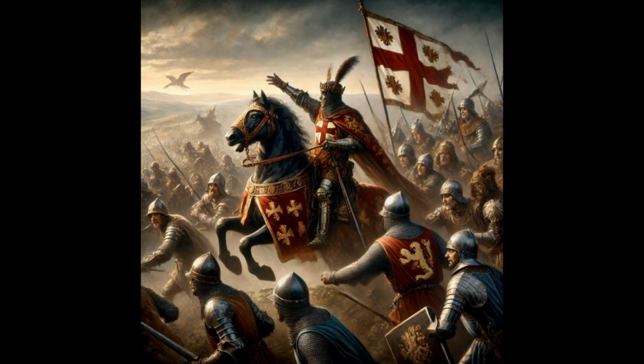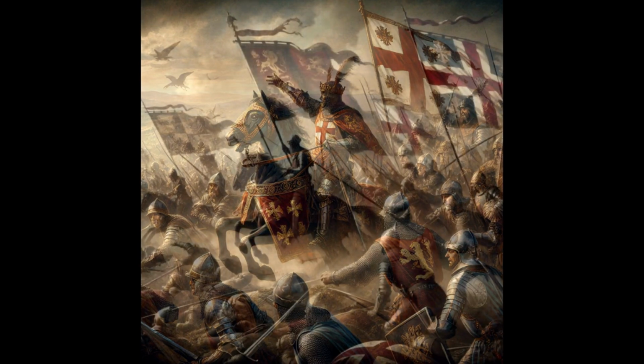On Richard's side, the Duke of Norfolk was one of the king's most loyal supporters and commanded a significant portion of the royal forces. His death during the battle symbolized the collapse of Richard's cause. Each of these figures brought their own motivations, strengths, and weaknesses to the battlefield.